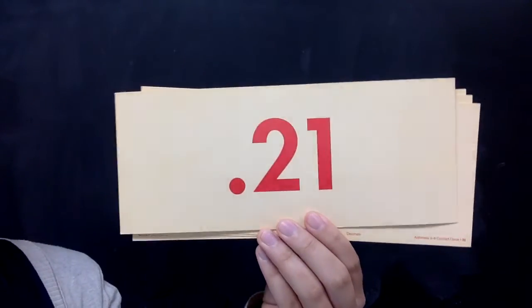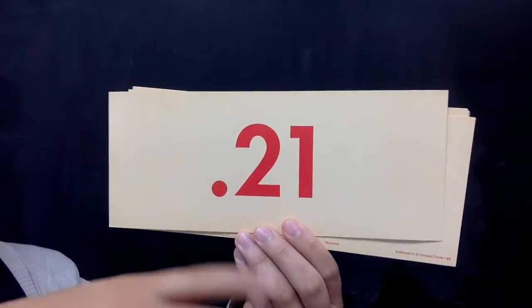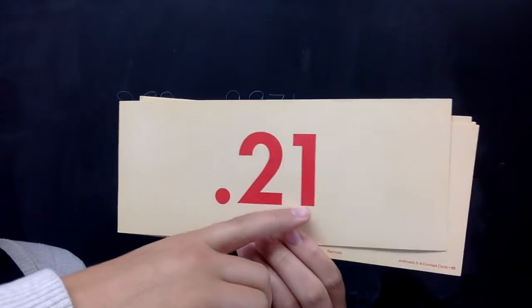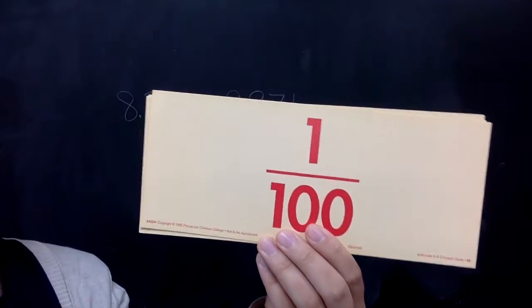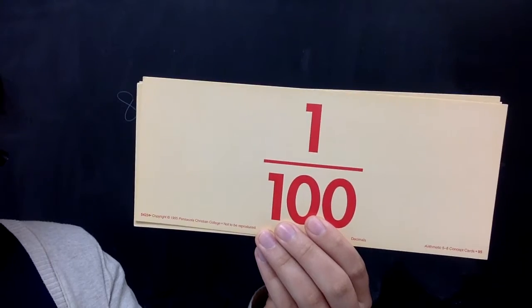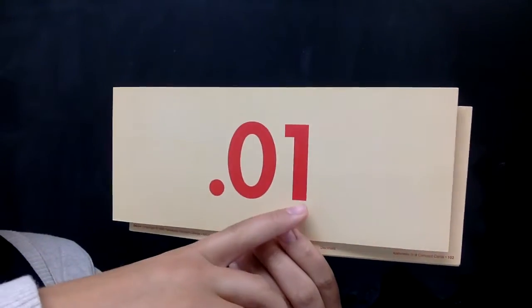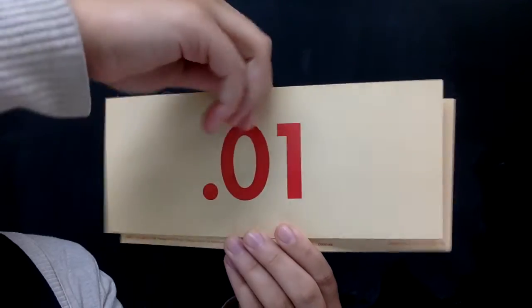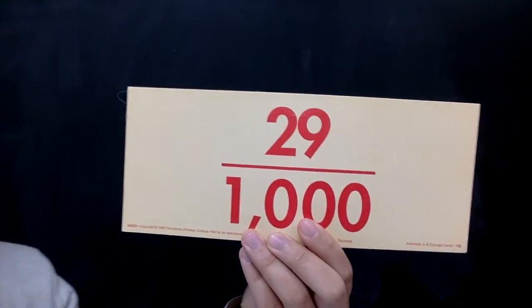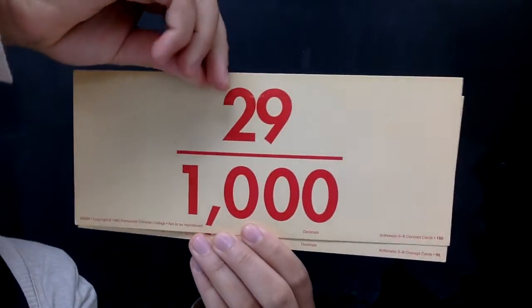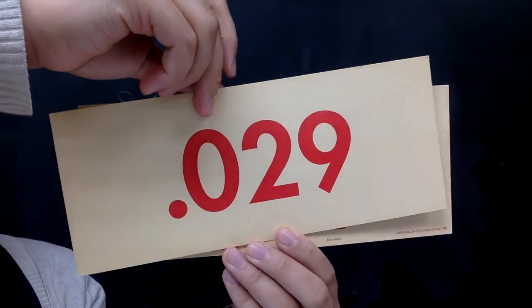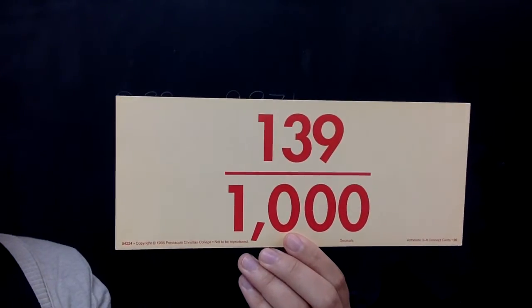0.21, and again here it's the whole number 21. It's read as hundredth, so you have all the way to the hundredth place. 1/100th. Simply the whole number 1, but it's the hundredth place, so you have to have 0.01. 29/1,000ths. 0.029. 139/1,000ths. 0.139.